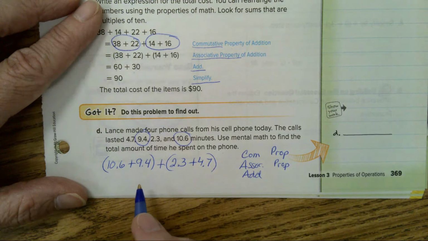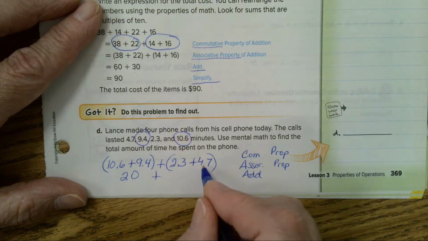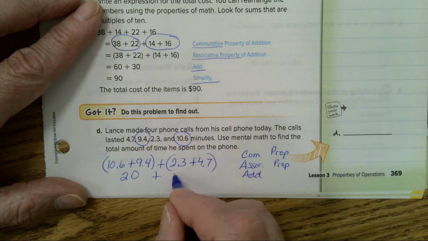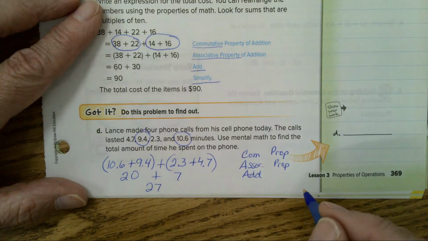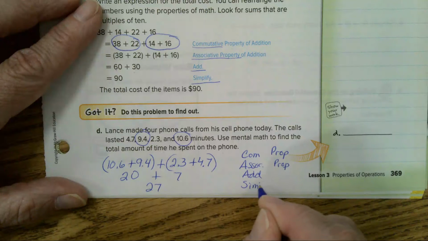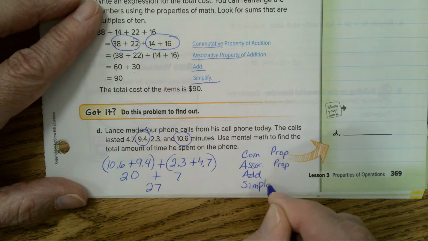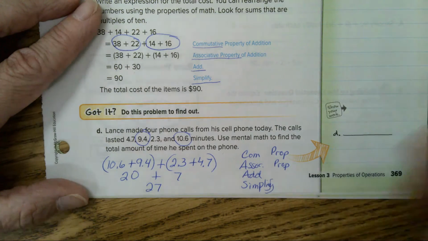So when I add this one, I get 20. And this one, we get what, 7? Yeah. And then the answer is 27. And that's simplifying, that's the answer. It's not that hard. Simplify. There, got the F in there.